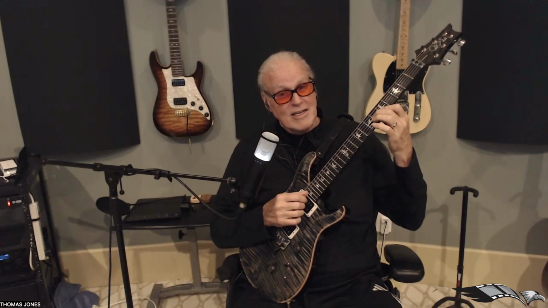Here's a 9. Here's a 10. Here's an 11. Here's an 8. Here's a 9. Here's a 10. Here's an 11. It goes both ways. When you're thinking in terms of intervals, you have it from the bottom and the top, and that's how guys do such beautiful chord melody stuff.